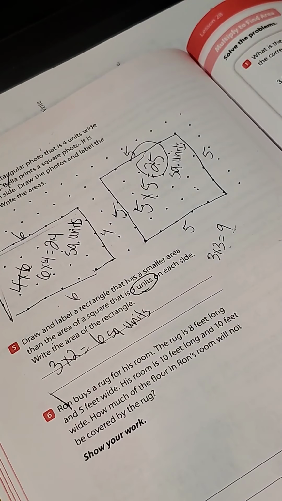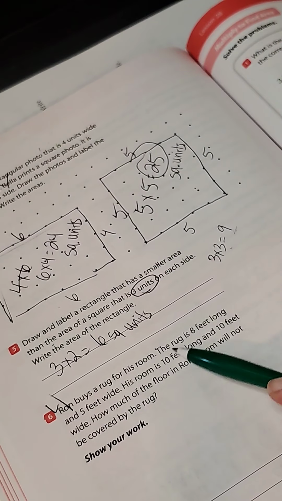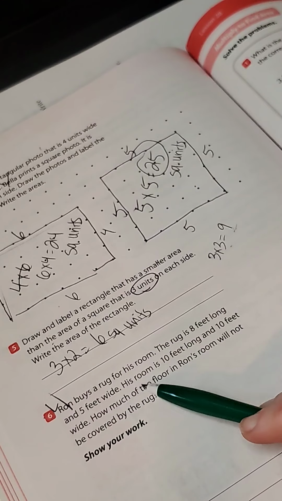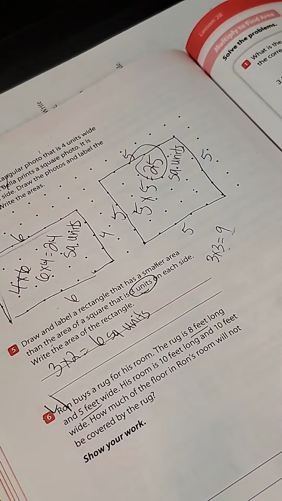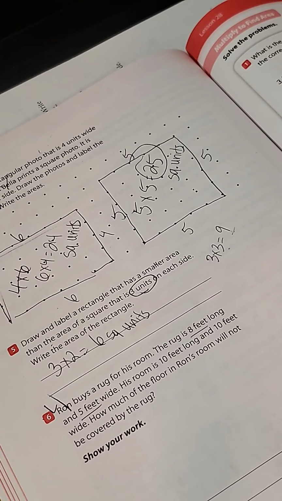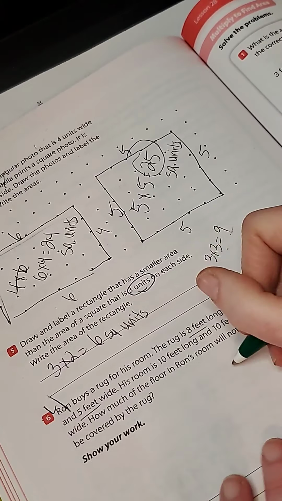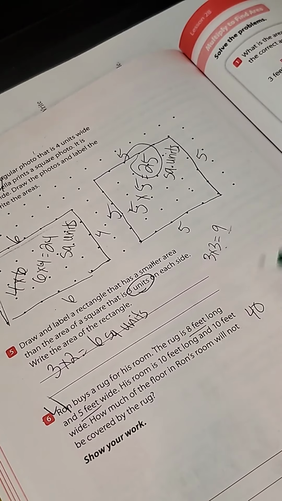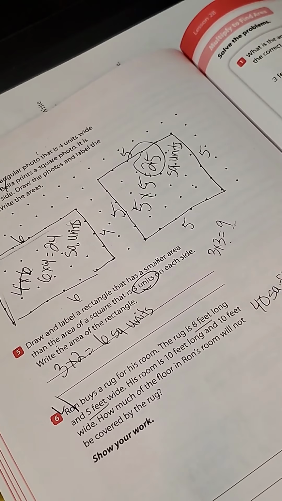Larry buys a rug for his room. The rug is 8 feet long and 5 feet wide. So 8 feet long, 5 feet wide. Let's figure that out. 8 times 5. 5, 10, 15, 20, 25, 30, 35, 40. So we've got 40. I'll write that to the side. That'd be 40 square feet.